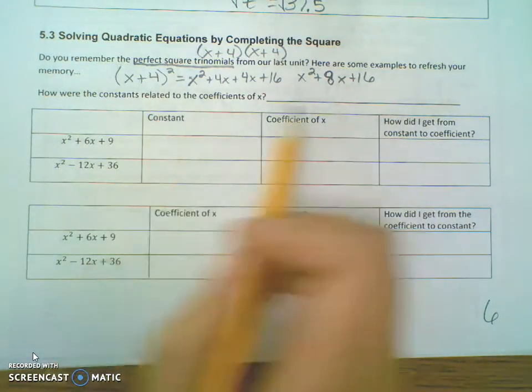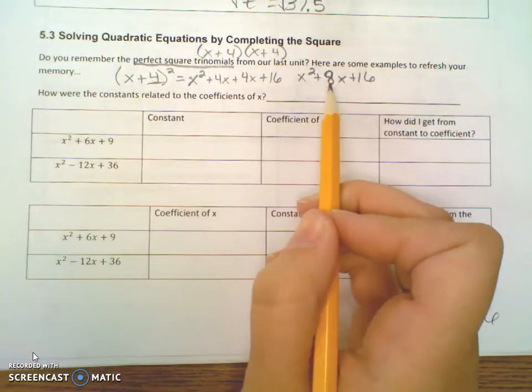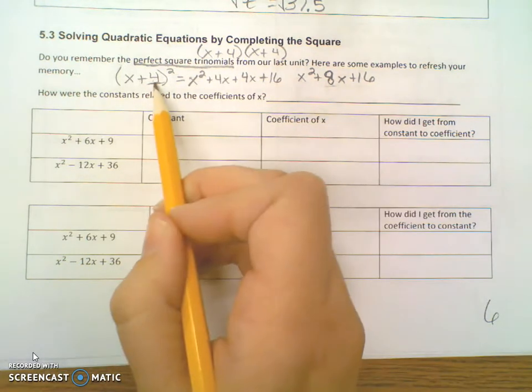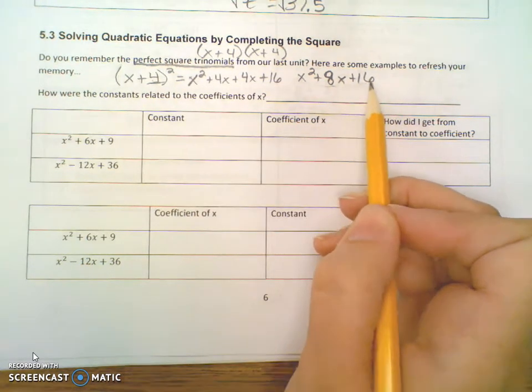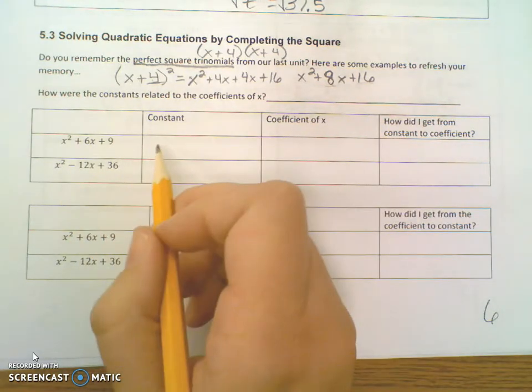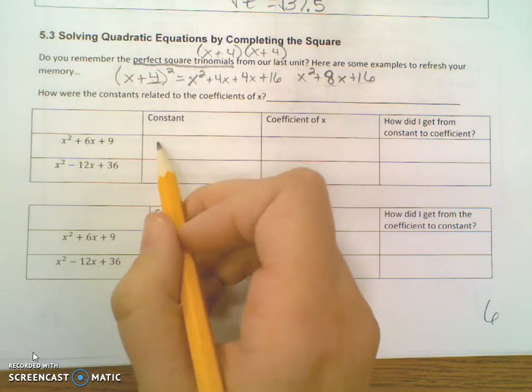So the idea we're looking at here is that if I have this 4, if I double the 4, that's my b, or my coefficient of x. If I square my 4, that's my c or my constant. And so right here, we're just noticing what happens.